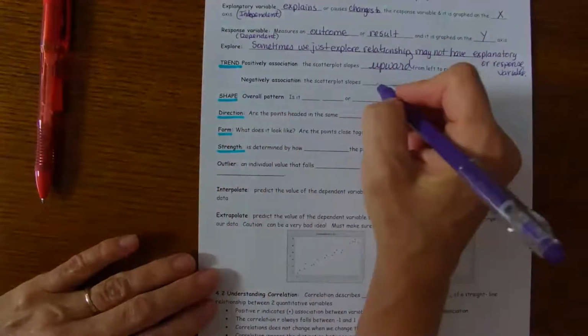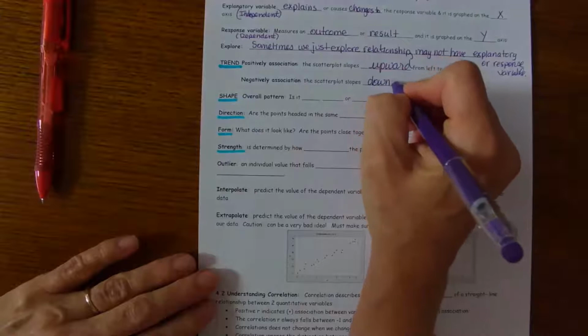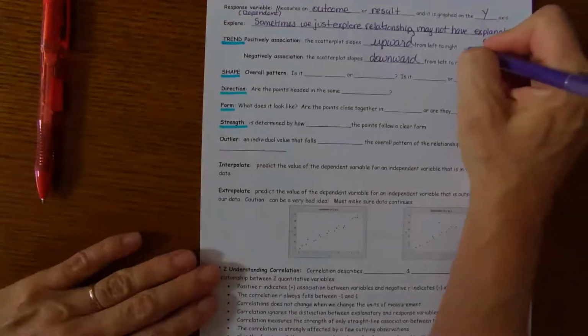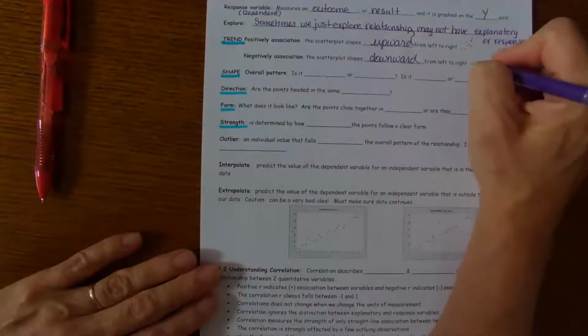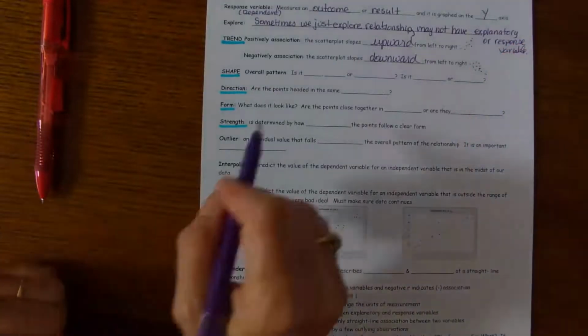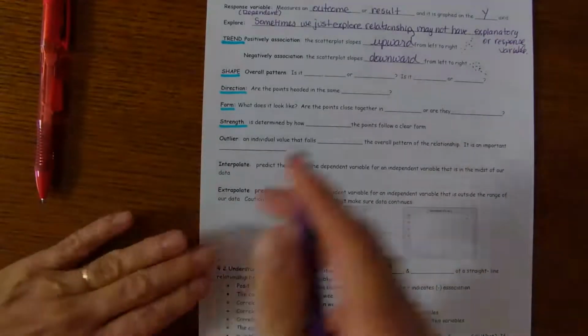If it's negative association, downward. Now you used to just say it has a negative slope last year when you were a little kid, right? Or 2 years ago in algebra, you'd say, oh, that has a negative slope. We're fancy now and we'd say that's a negative association, right? We're using big words so we can make fancy sentences. We're saying the same thing, aren't we? Okay, so that would be like this, and this would be like, right, going down.